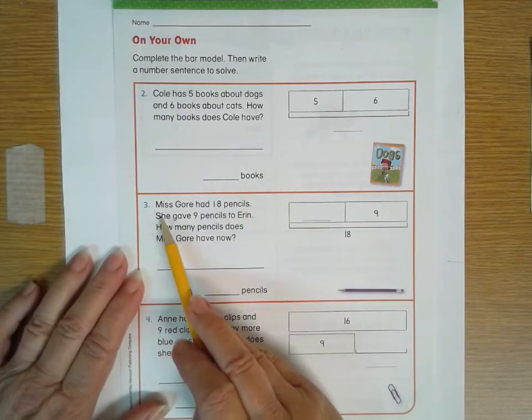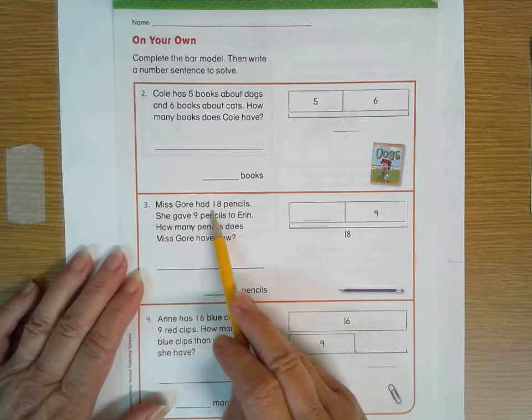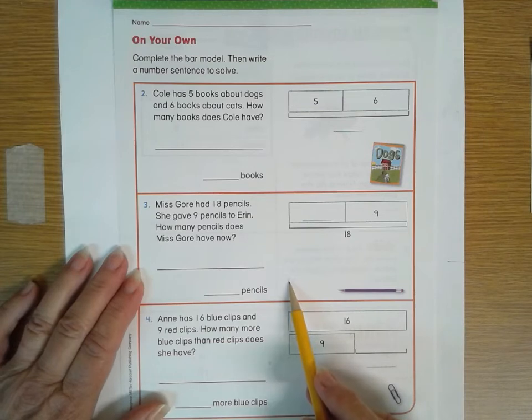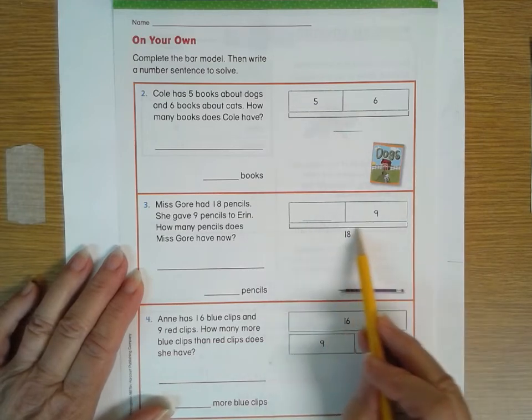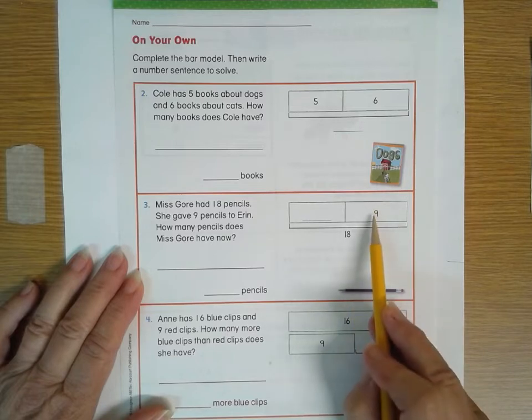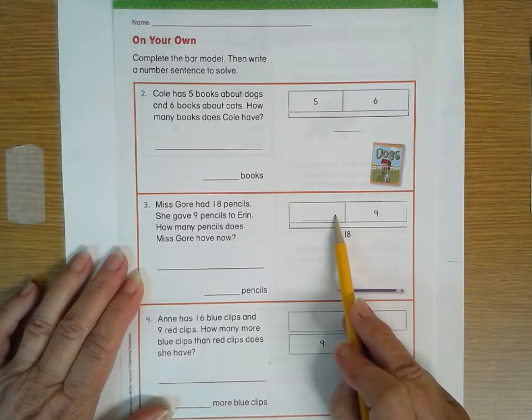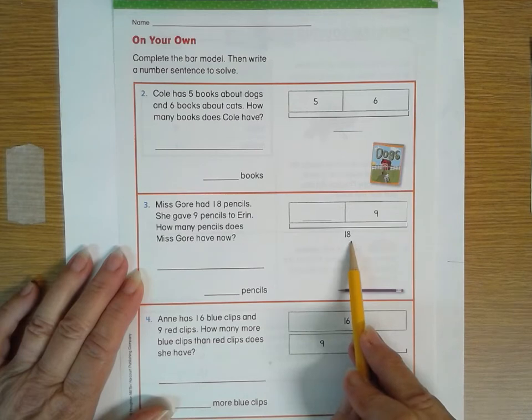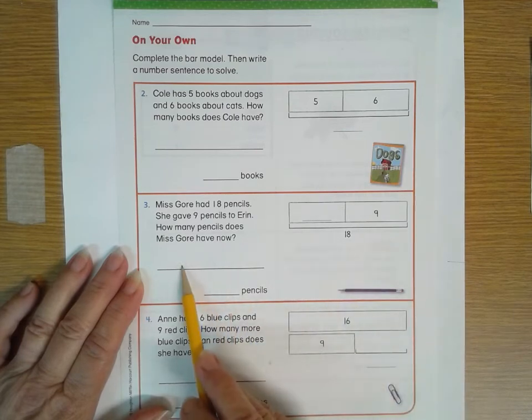Number 3, Miss Gore had 18 pencils. She gave 9 pencils to Aaron. How many pencils does Miss Gore have now? So they've given us the total here. There's the whole. We only have one of the parts. You have to find the other part. What other number would go here to make this be equal to 18? And what is the number sentence that you would use to solve that?